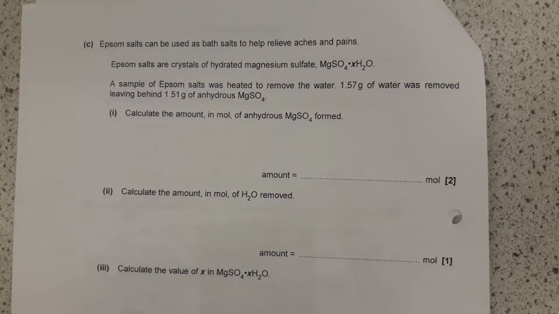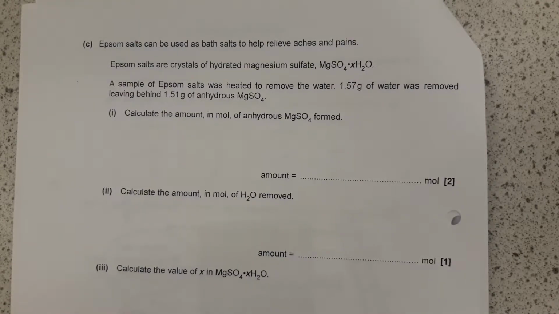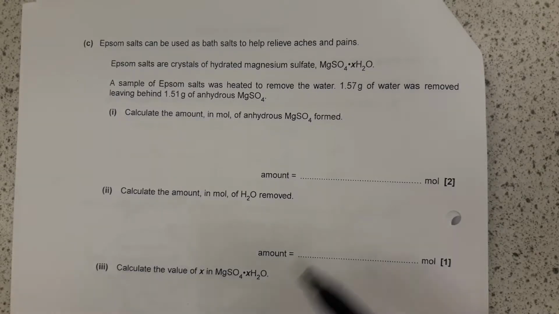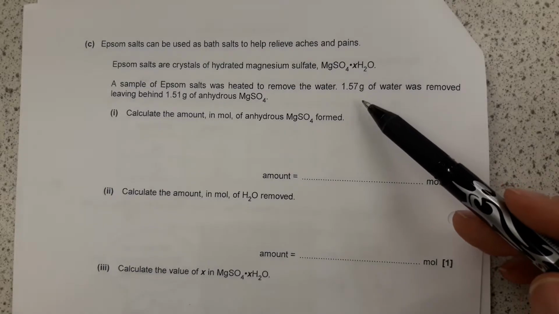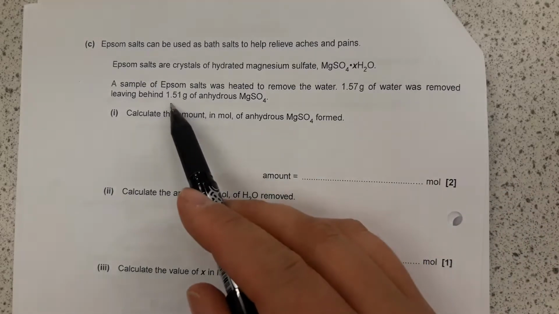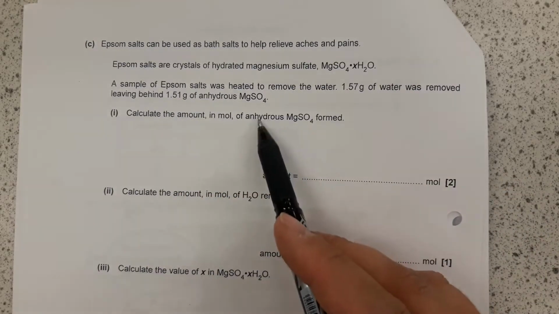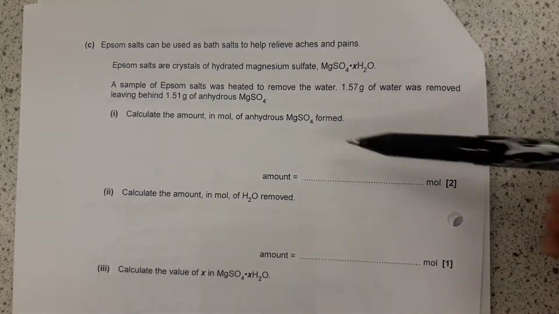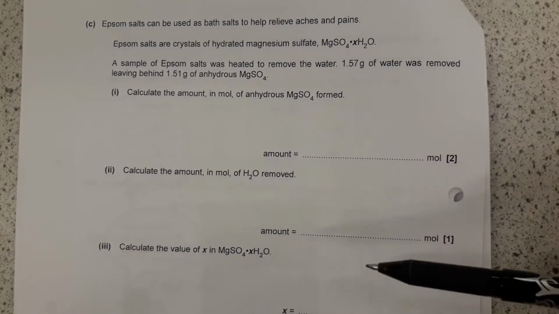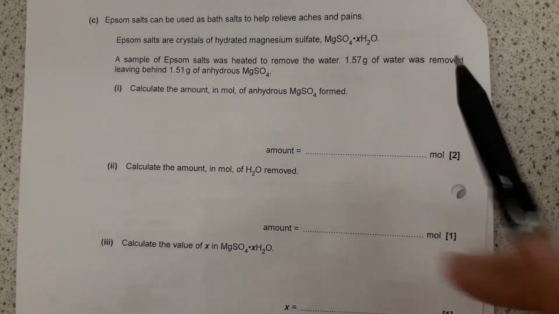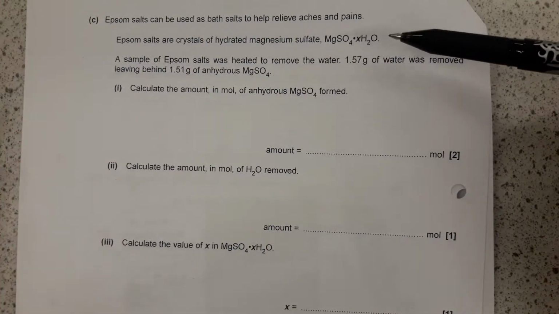And part C, Epsom salts can be used as bath salts to help relieve aches and pains. Epsom salts are crystals of hydrated magnesium sulfate. A sample of Epsom salts was heated to remove the water. 1.57 grams of water was removed, leaving behind 1.51 grams of anhydrous magnesium sulfate. So we've got a calculation that's been broken into 3 individual bits. So you've got a little bit of help here in guiding you what it is you're going to have to do. Okay, water of crystallization calculation.